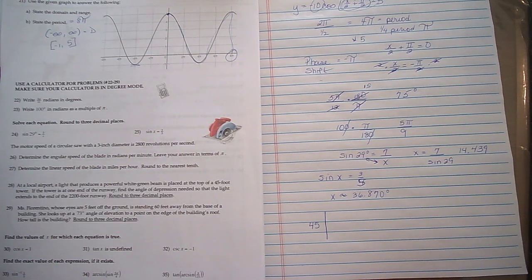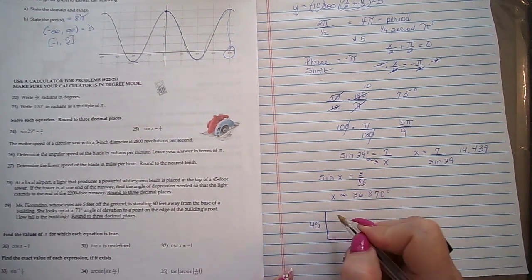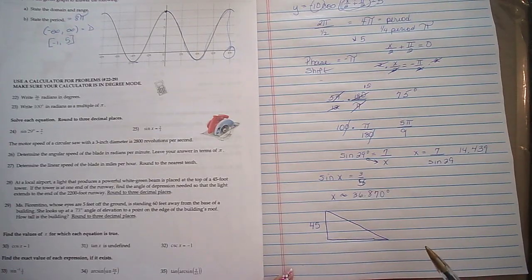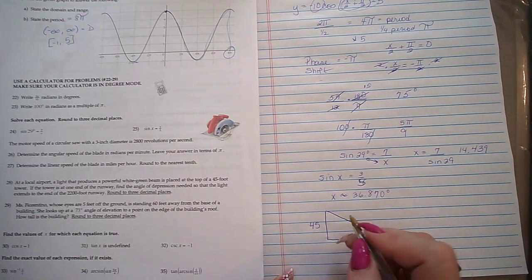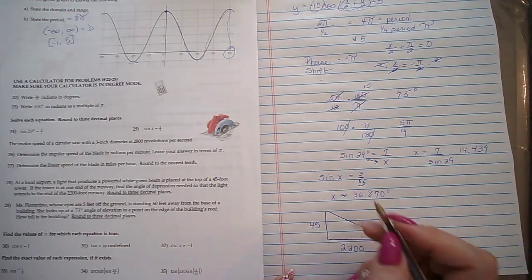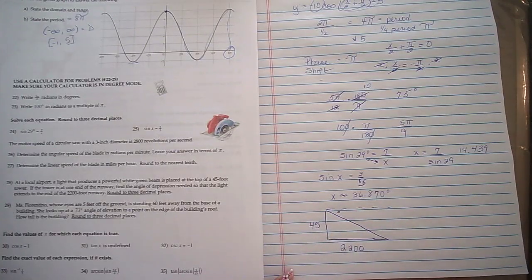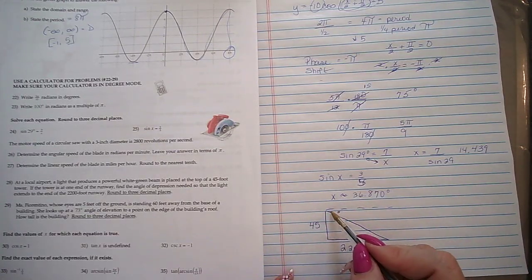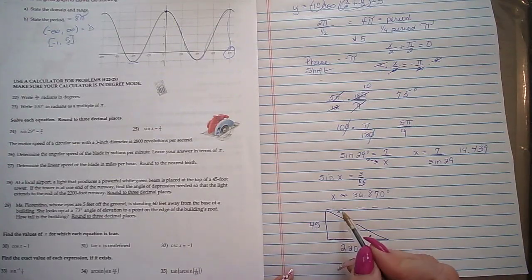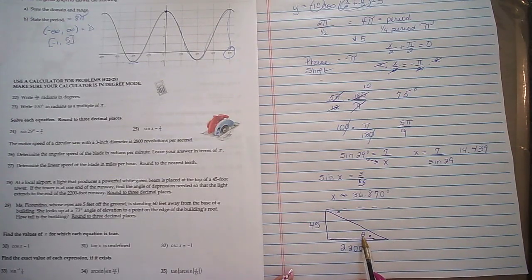If the tower is at the end of the runway, find the angle of depression needed so that the light extends to the end of the 220-foot runway. Now remember, the angle of depression is this out here, but it translates to the angle of elevation based on alternate interior angles. So technically, I'm looking for this angle.